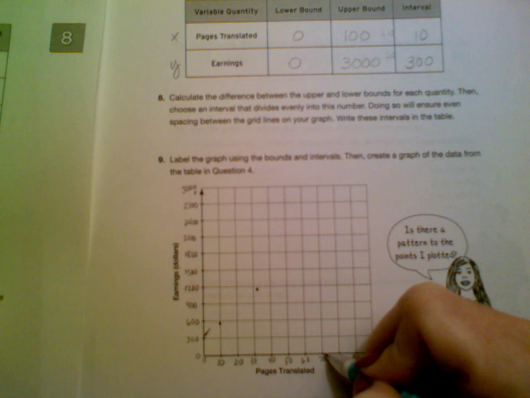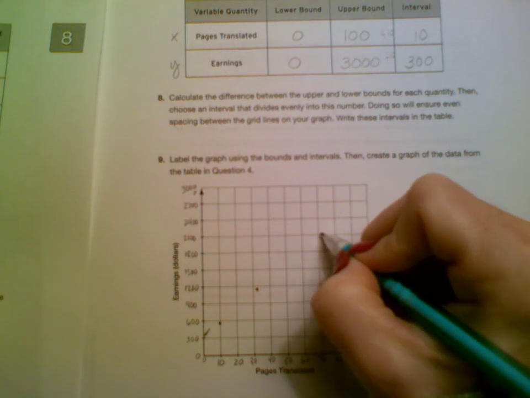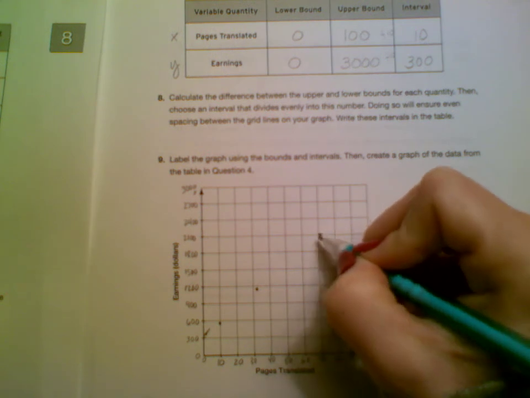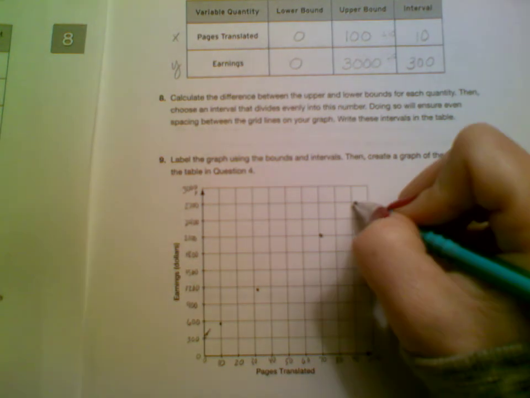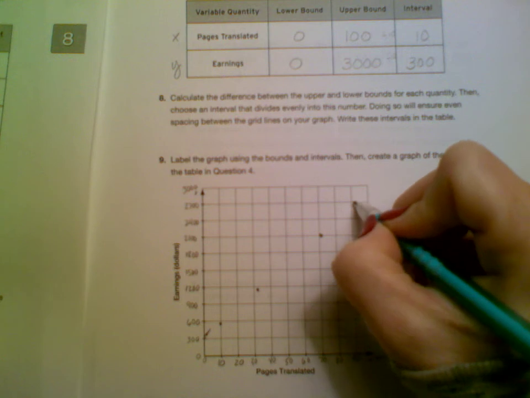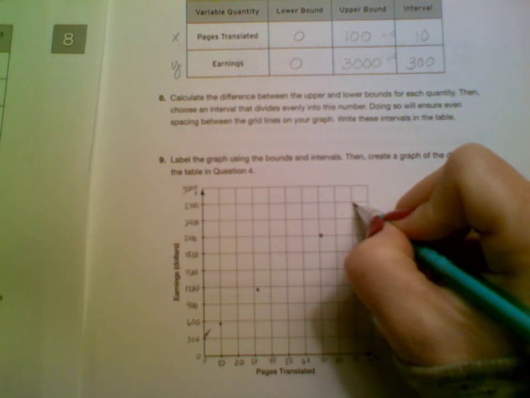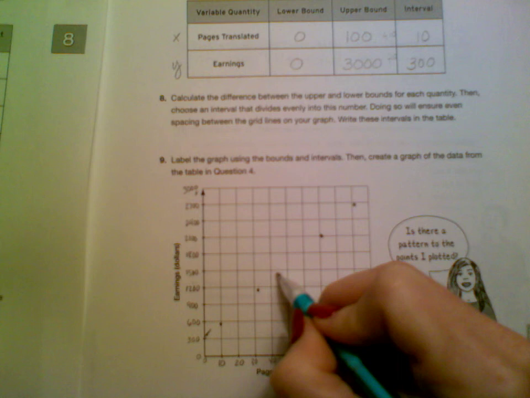71 pages, 2,100, at least that's a nice number. And 92 pages, 2,625. So these should look like they would make a straight line.